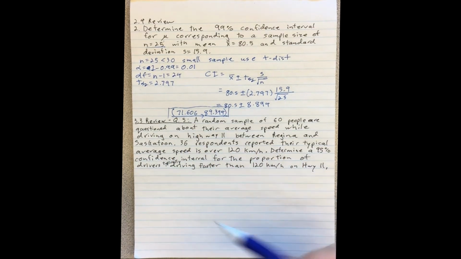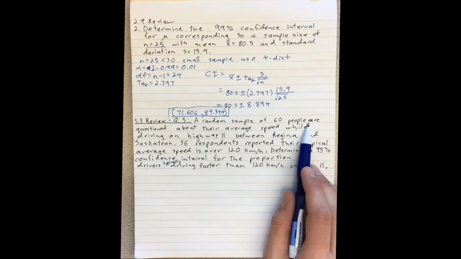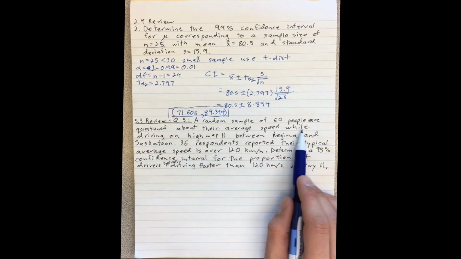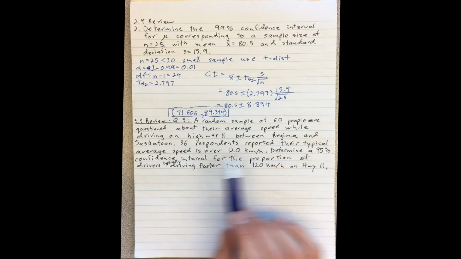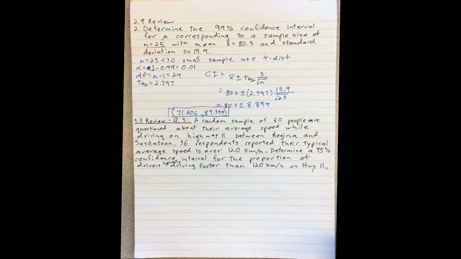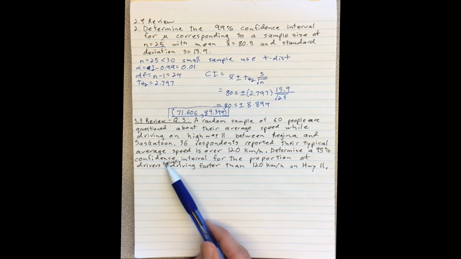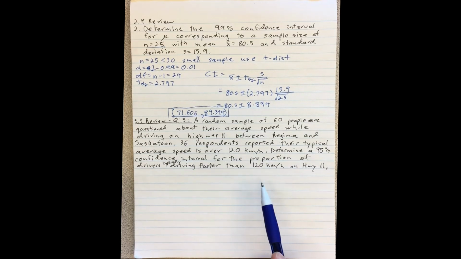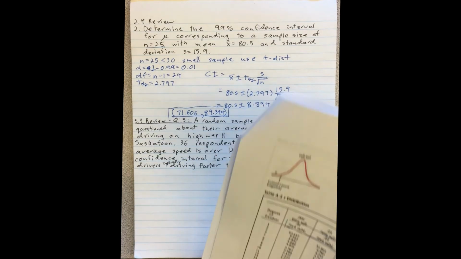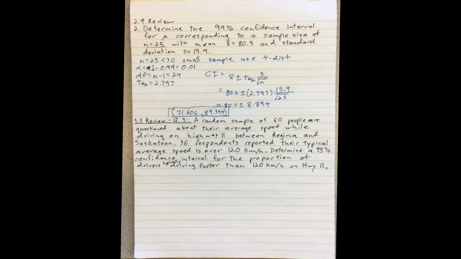A random sample of 60 people are questioned about their average speed while driving on Highway 11 between Regina and Saskatoon. 36 of those people reported that their typical average speed is over 120 kilometers an hour. Sounds likely. Now, determine a 95% confidence interval for the proportion of drivers typically driving faster than 120 kilometers per hour on Highway 11.